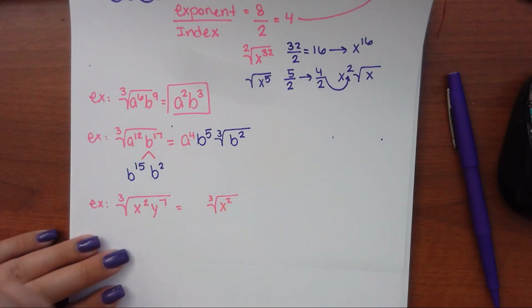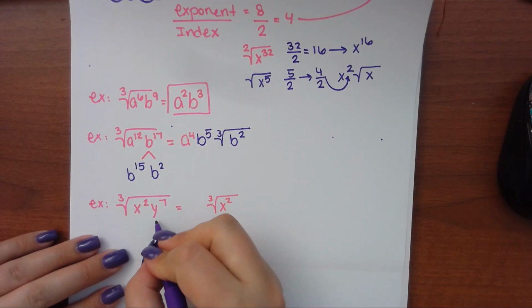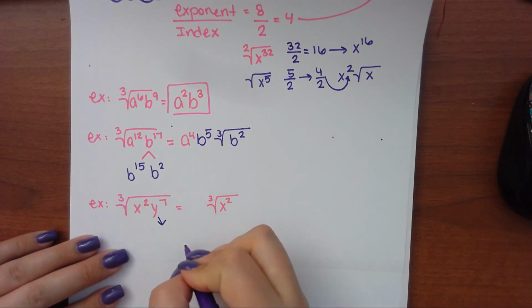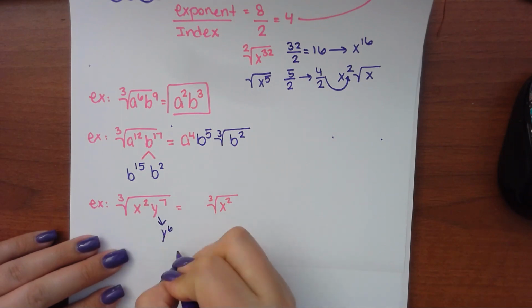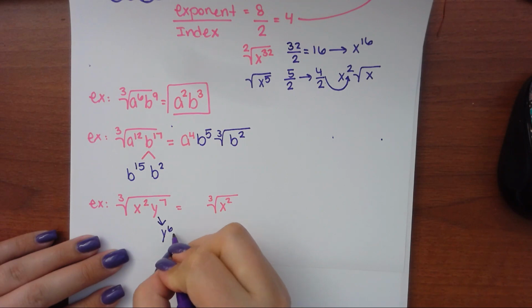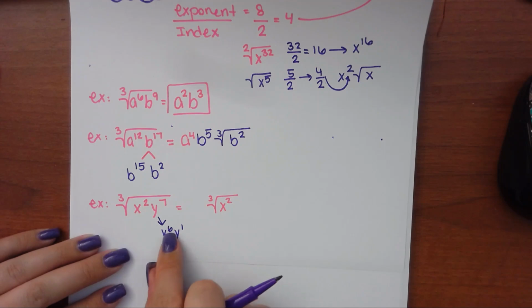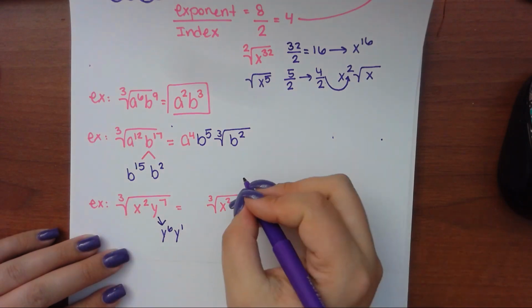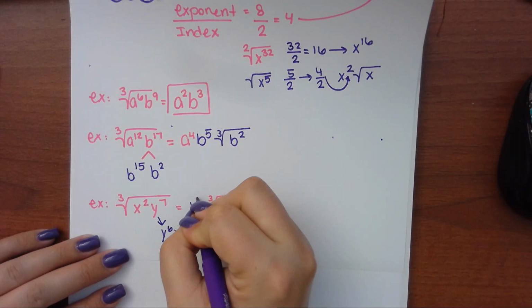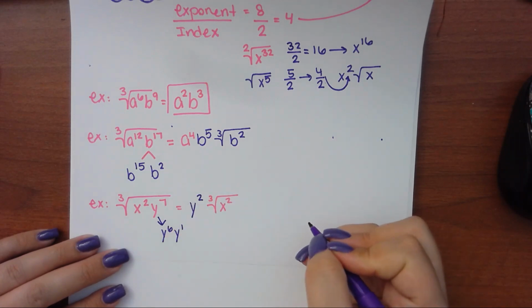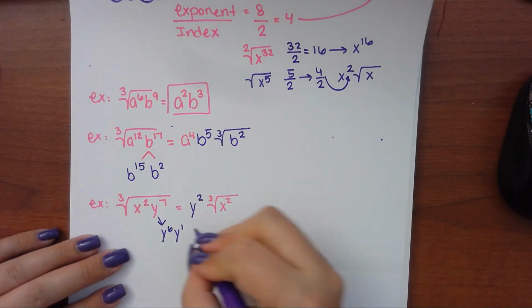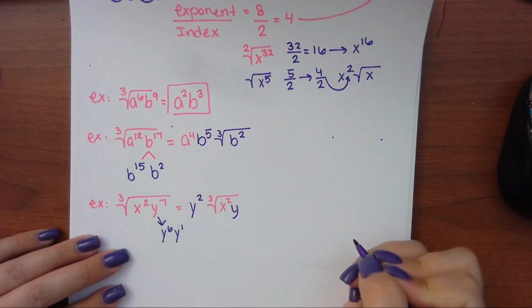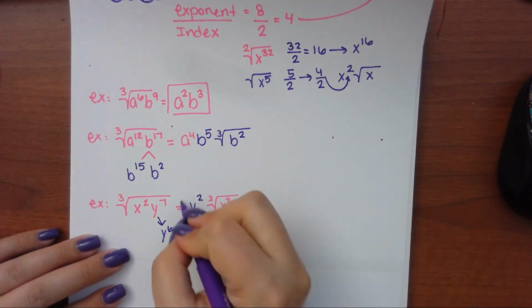Now we see if we can split the y's. So the 7 doesn't divide by 3, but 6 does divide by 3. And what's left over? 1. My computer's slow, I'm sorry. 6 divided by 3 is 2. So that y to the 2nd goes on the outside. The 2 goes on the outside because I've divided it evenly. But that y to the 1st stays on the inside. And that is how I simplify it.